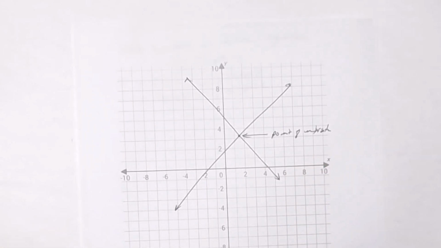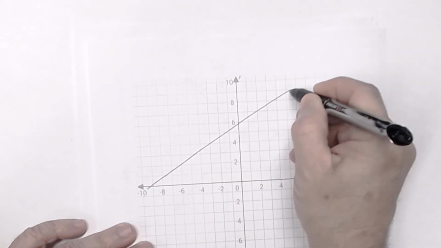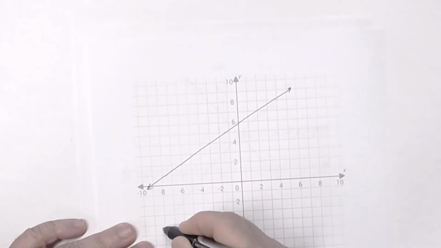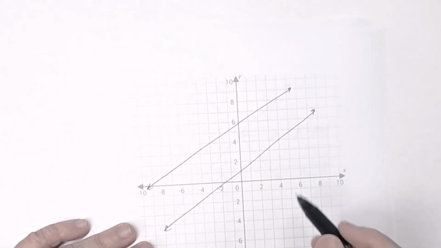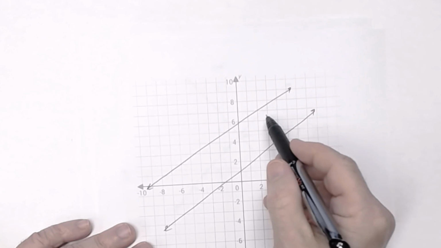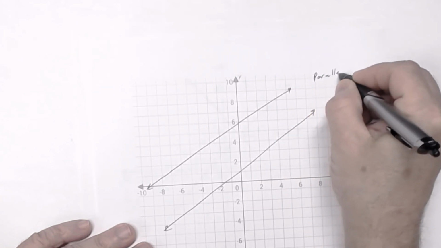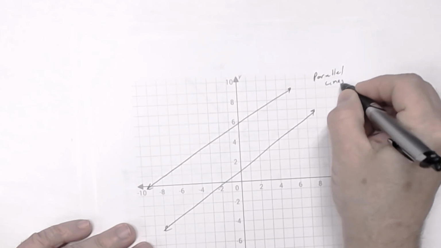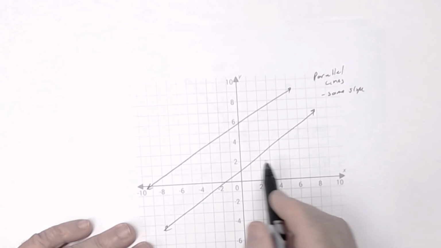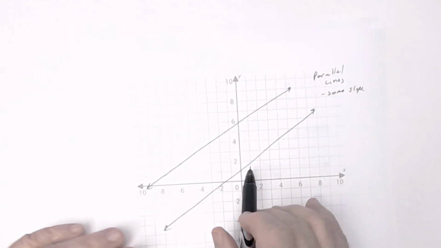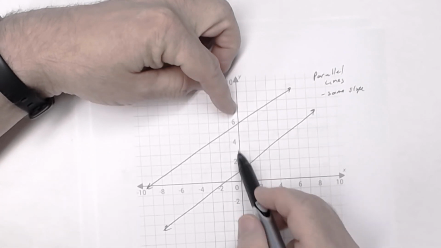All right. Then another thing that could happen is that I could have two lines that do not intersect. These two lines that don't intersect are called parallel lines. Notice parallel lines have the same slope. We're going to define parallel lines for this section as two lines that have the same slope.